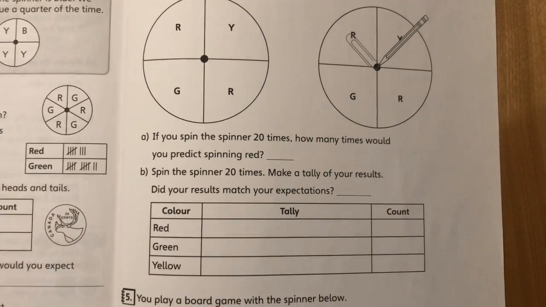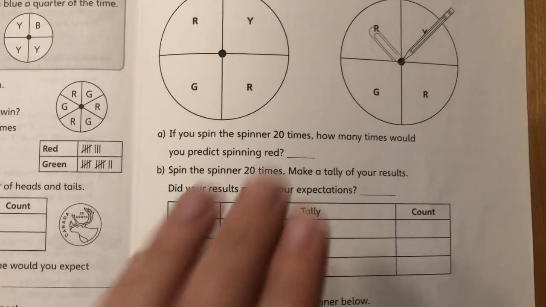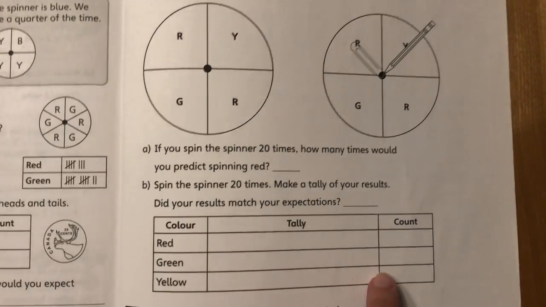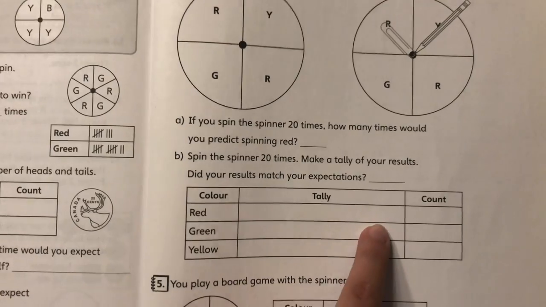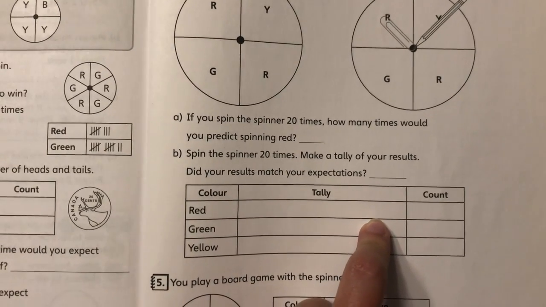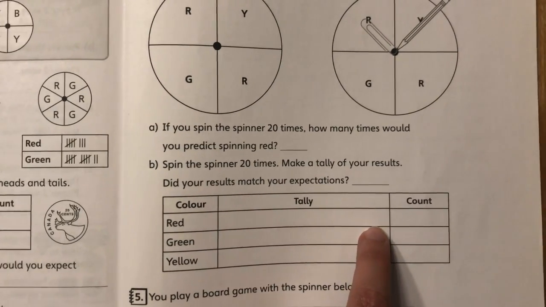It's okay if it doesn't match your expectations perfectly. Remember, there's a difference between what we expect to happen and what happens in real life. But that doesn't mean you did the math wrong up here. It just means that sometimes real life happens differently than the math makes us think it will happen.